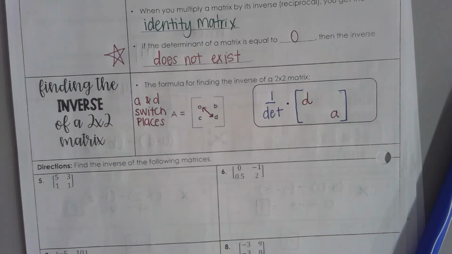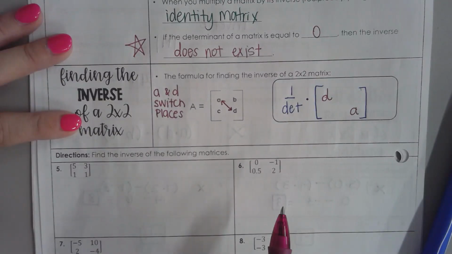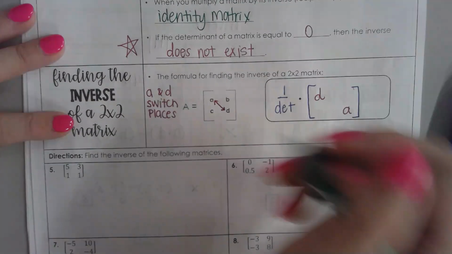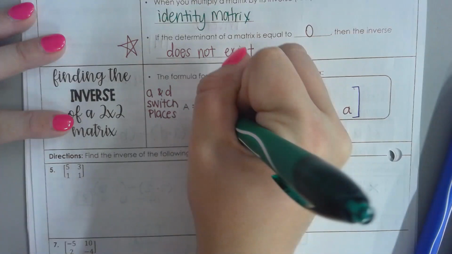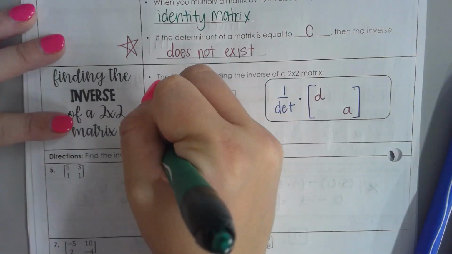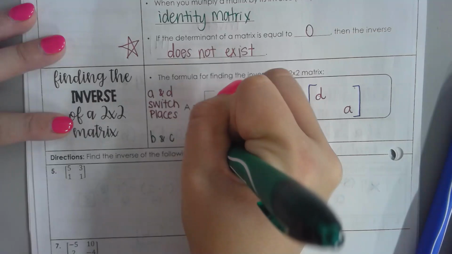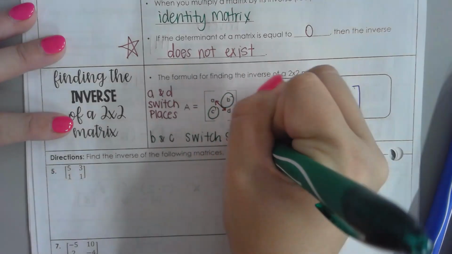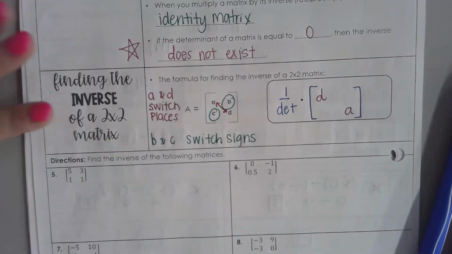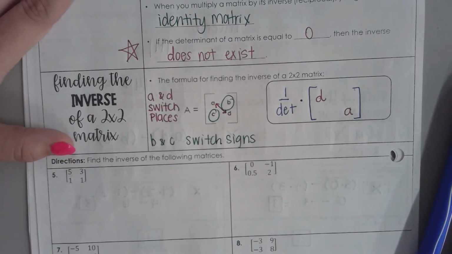B and C don't switch places, they switch signs.